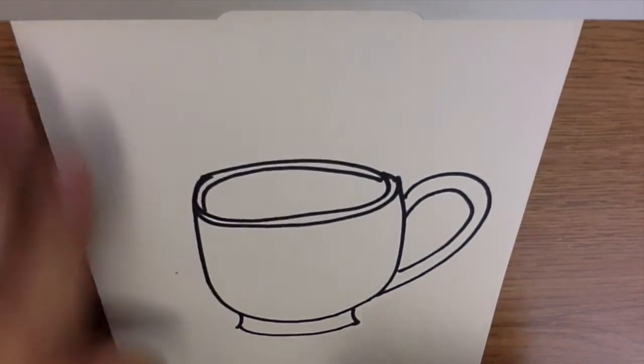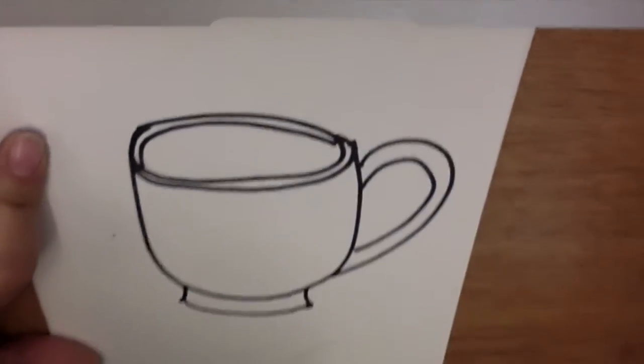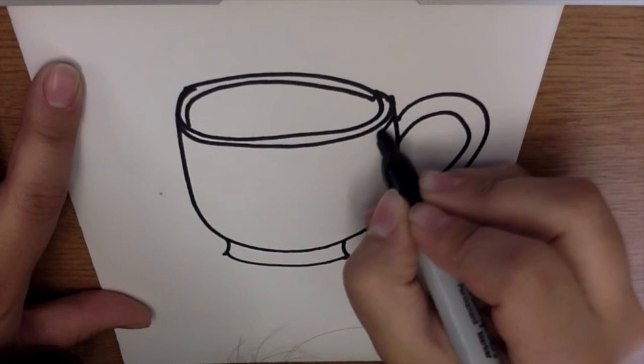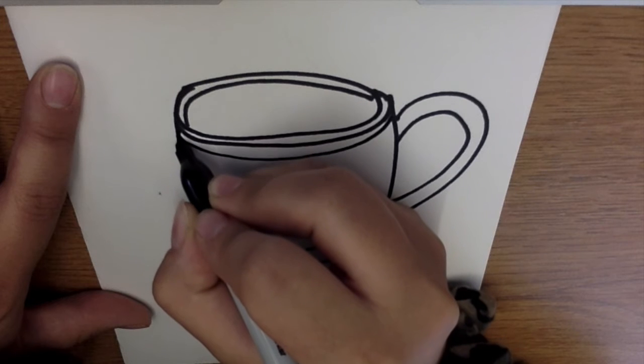Now, this can be very challenging, but I believe you guys can do it. Let's practice with the cup first. Then you guys can pick which of your contour drawings you'd like to add your contour curvature lines to. All right, so I'm thinking about where my cup is curved. So I need to keep in mind that the whole thing curves this way.